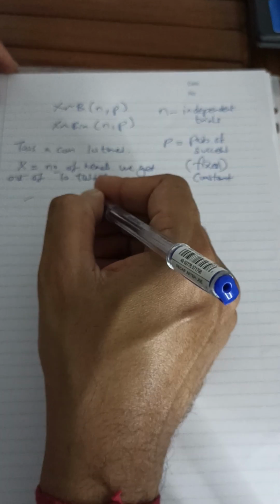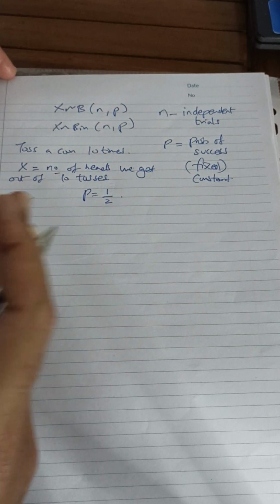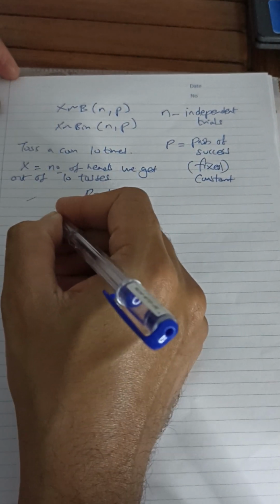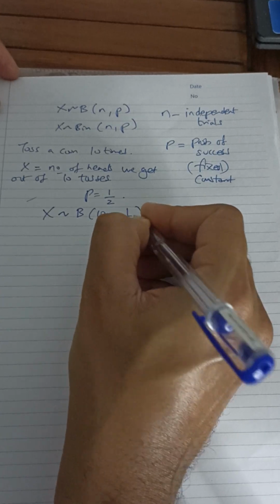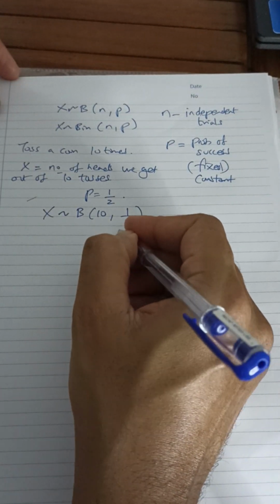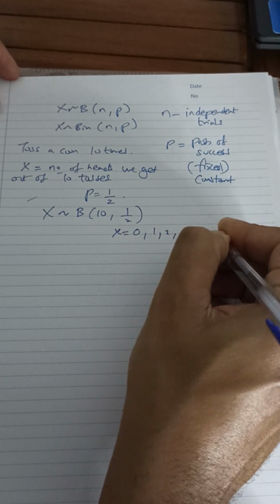The probability of getting a head on each toss is constant because it's half every time you toss a coin. So it's a fixed probability of success, and you have 10 independent trials. So you can use a binomial distribution to model this situation. So it's going to become X follows B(10, 1/2). That's how you're going to write it, and X can be 0, 1, 2, up to 10.